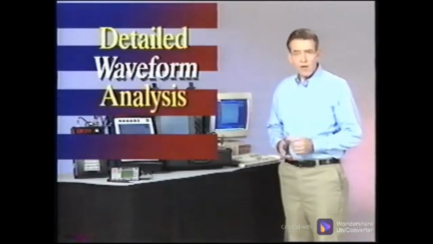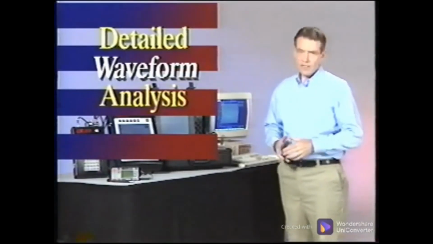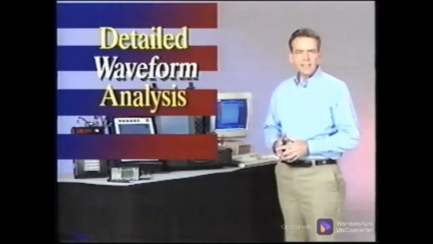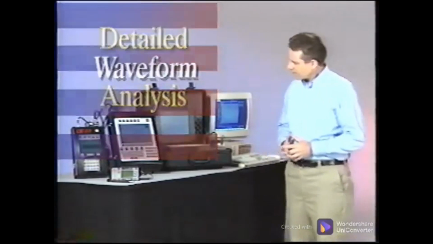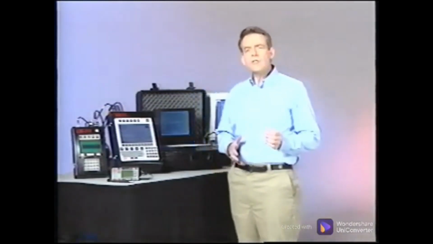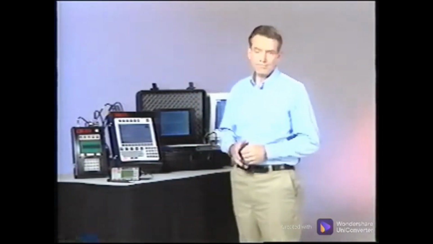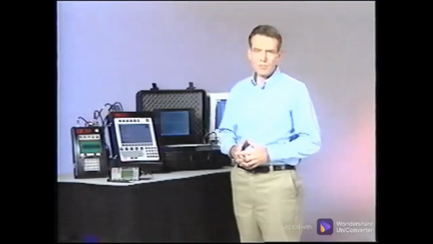Applying the tips and techniques of this program, detailed waveform analysis, will enhance your RBM program, increasing uptime and saving thousands of maintenance and downtime dollars. Whether you use multi-channel analyzers or single-channel analyzers, a good understanding of waveform data and how it affects spectral data increases your ability to accurately determine the root cause of vibration, as well as the severity of any problems.